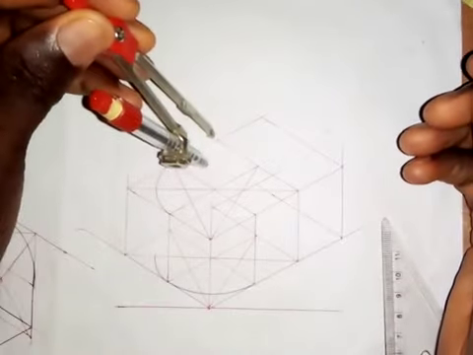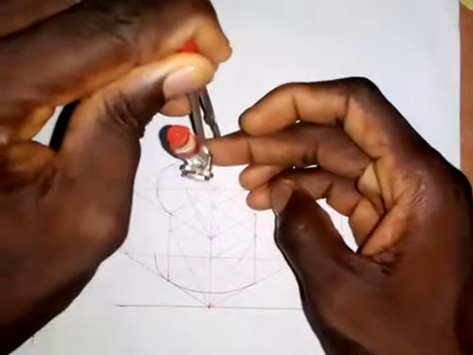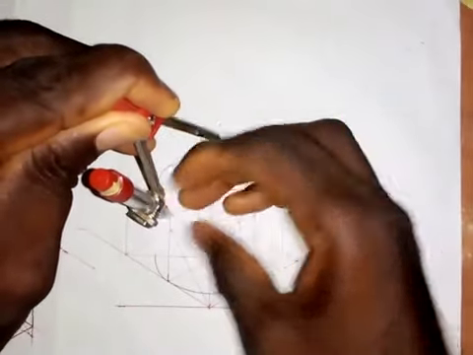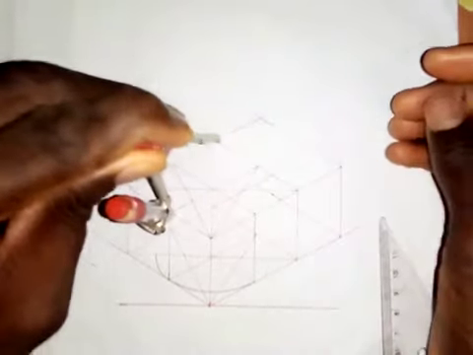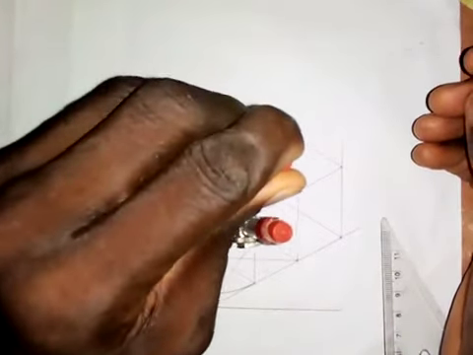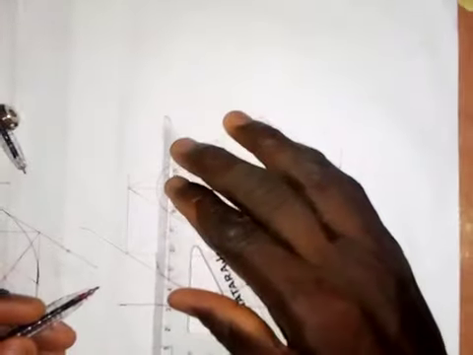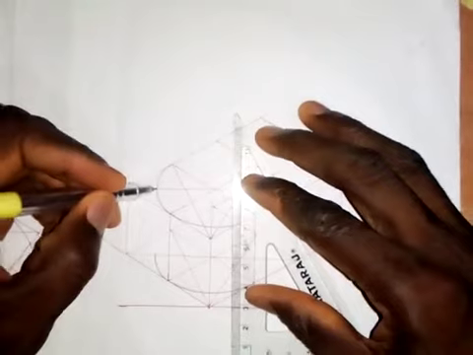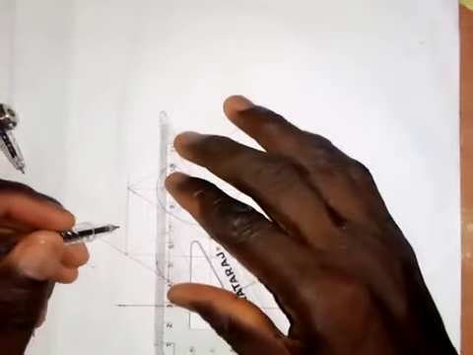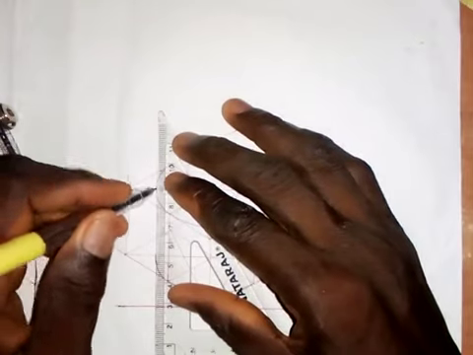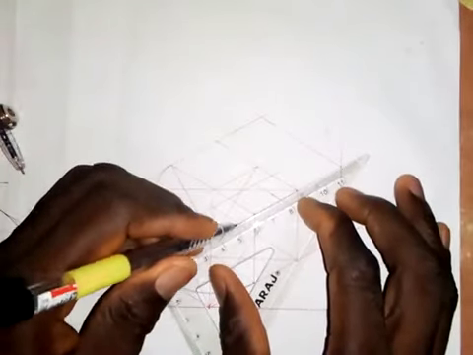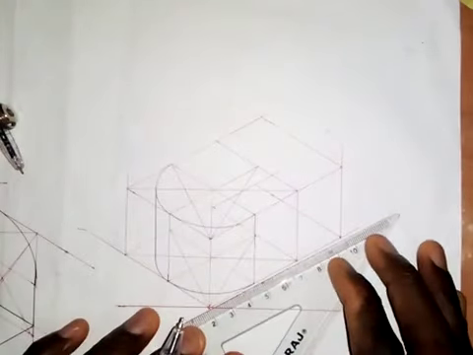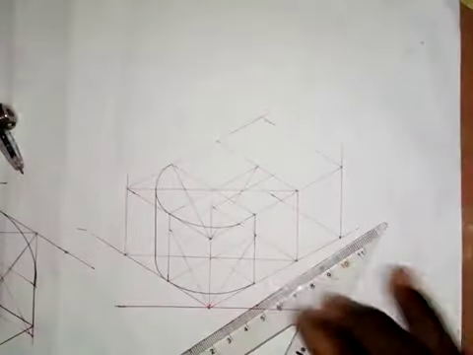All right, then I'll put the pinpoint of my compass at this point here and extend it to this point. Then I will draw an arc. Okay, so what I need to do now is to join this point on the longest diagonal and this point together.